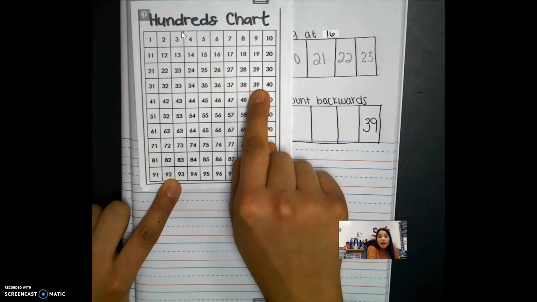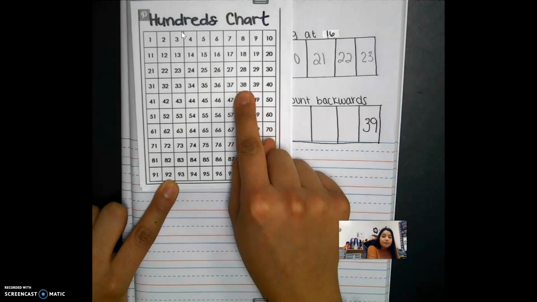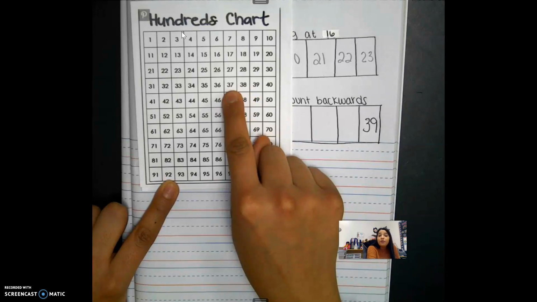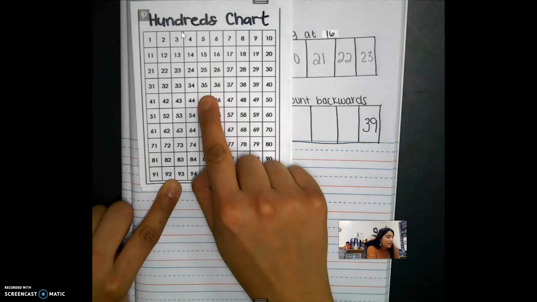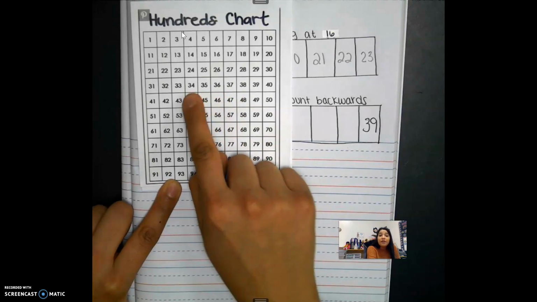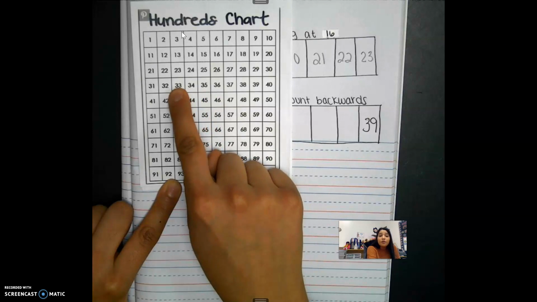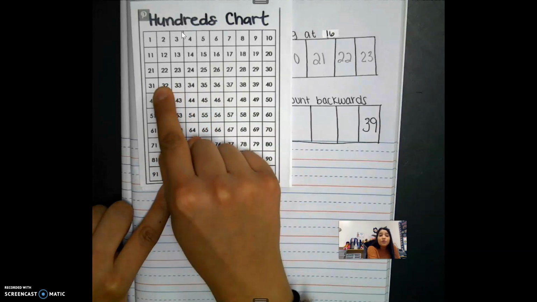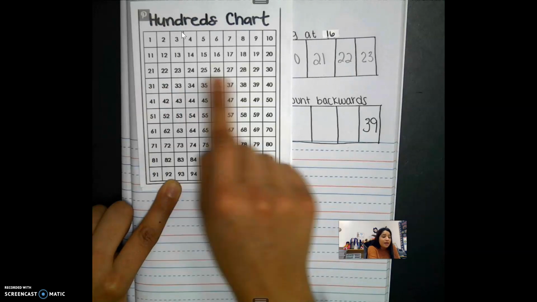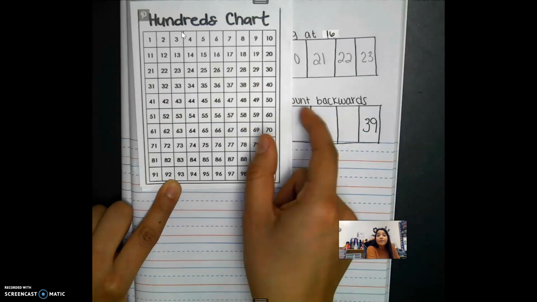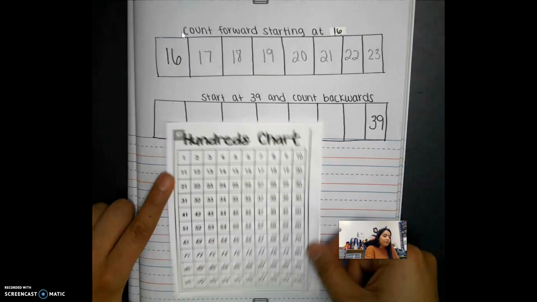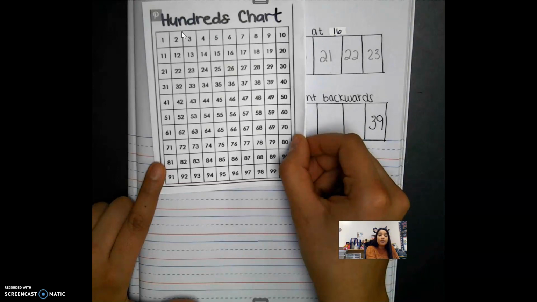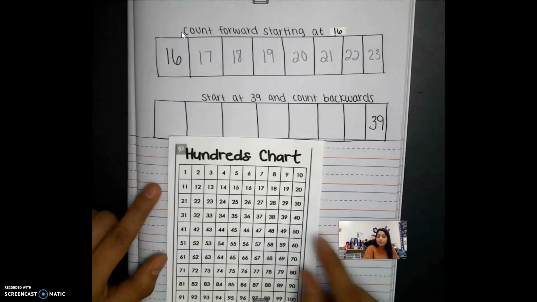So we have 39, and then 38, and we have 37, 36, 35, 34, 33, 32, 31, and 30. It's a little tricky counting backwards because we're not used to counting backwards. But it's okay because we have our hundreds chart to help us out and to double check our answers.